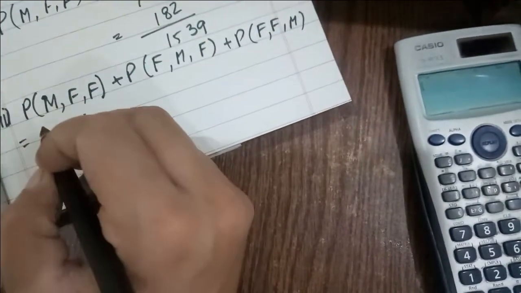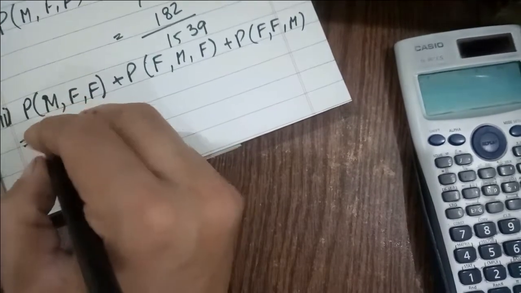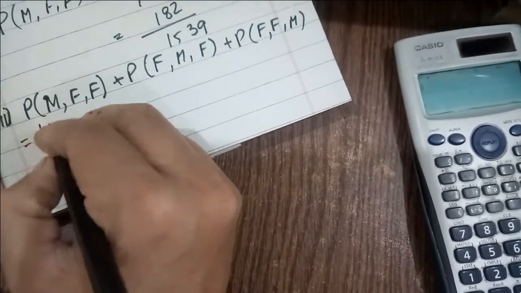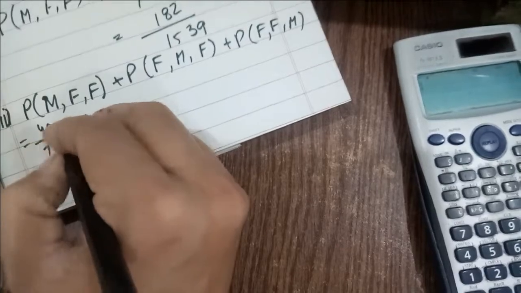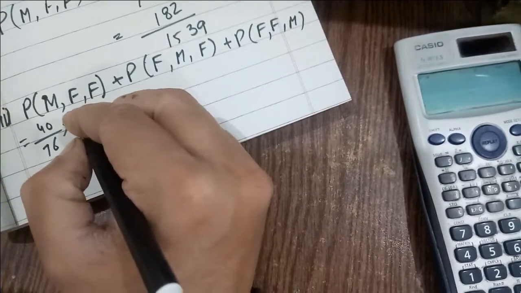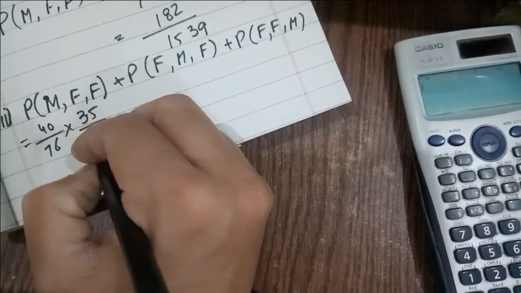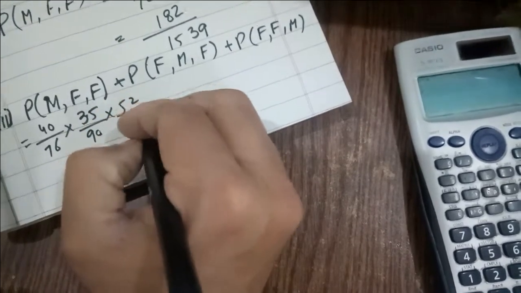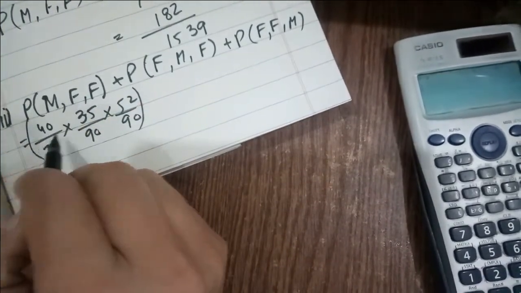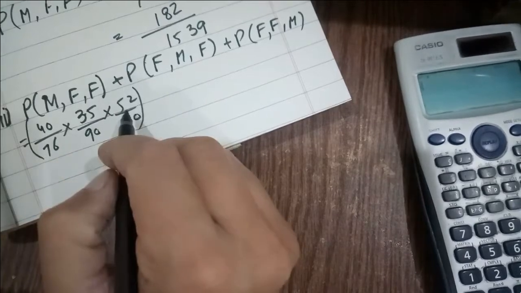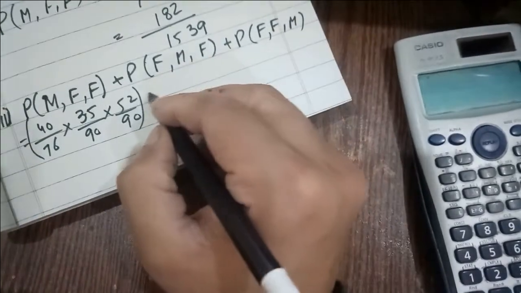So probability of getting male, female, female: 40 over 76 multiplied by female, 35 over 90 multiplied by 52 over 90. This is for front office, this one is for middle, and this one is for back office.